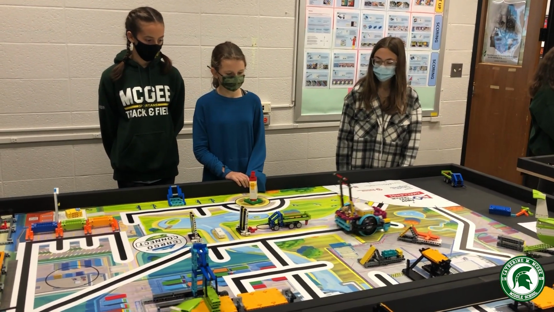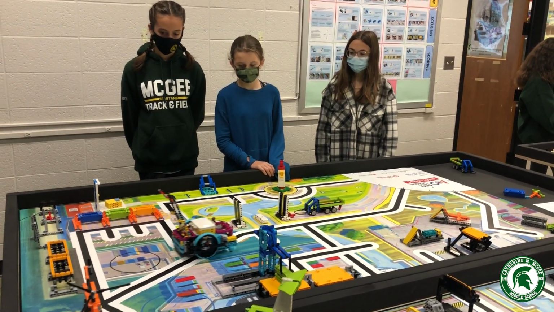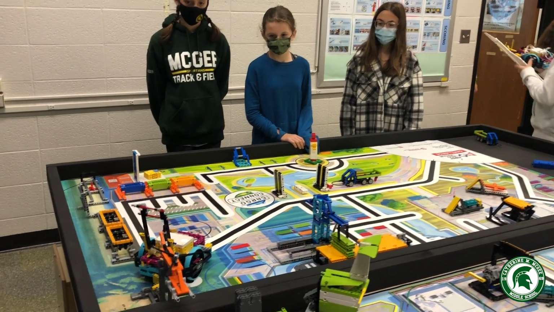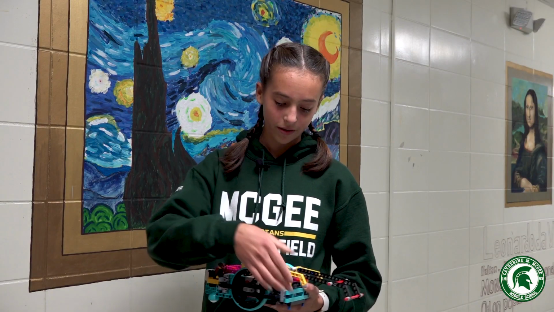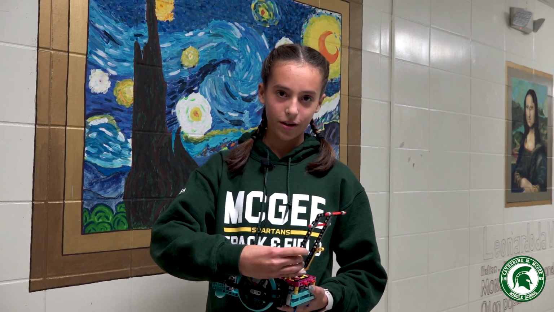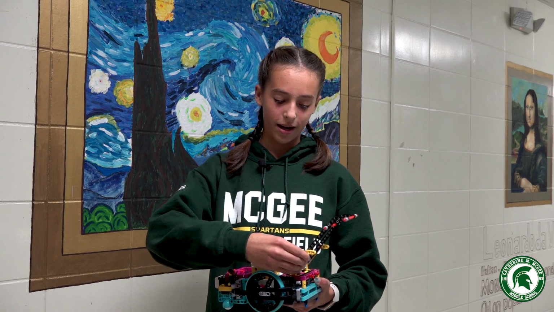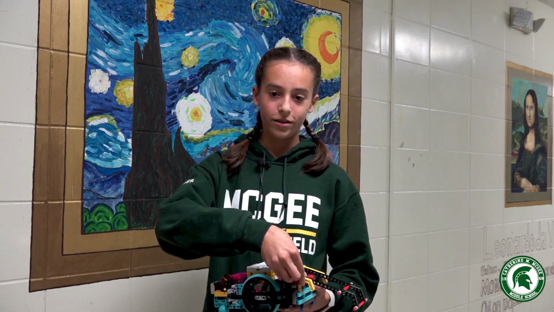But if you want it to do something else, like a challenge, it will do a challenge. It's very cool how it does it, but I also like this arm. The arm can go up and down for certain challenges.